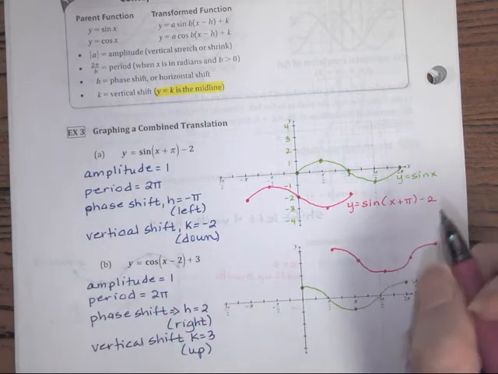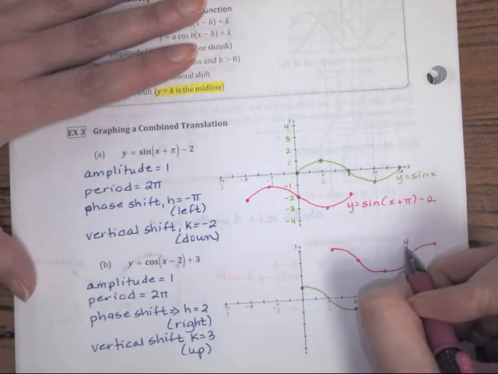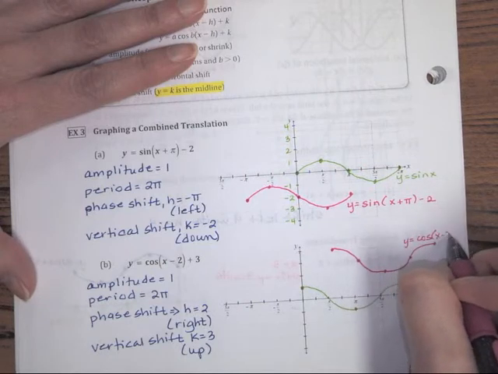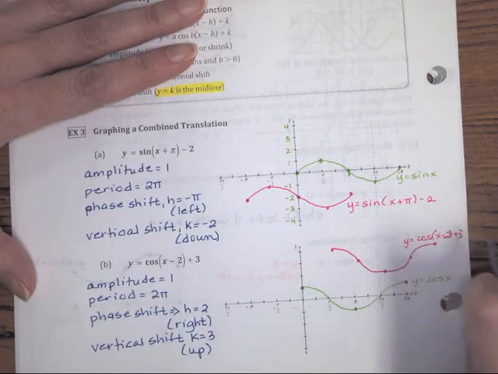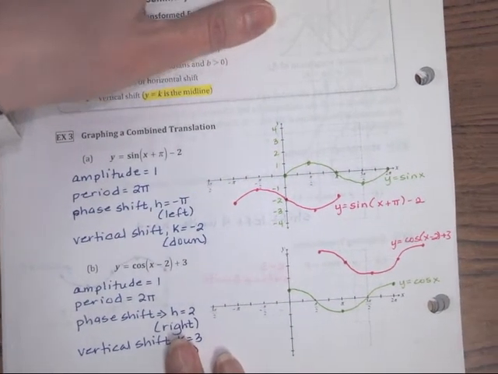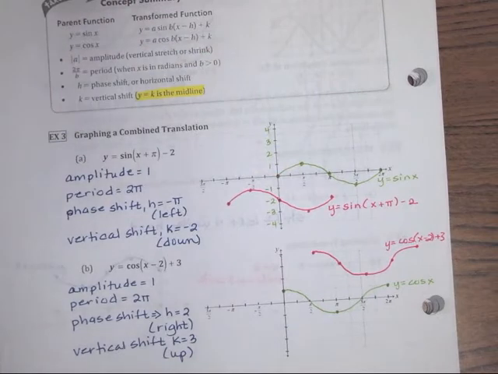And this is going to be my new one. This is y equals cosine x minus 2 plus 3. And let's get it all on the page. There we go. All right? That's what this business is all about, of shifting.